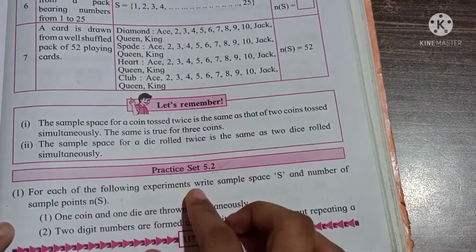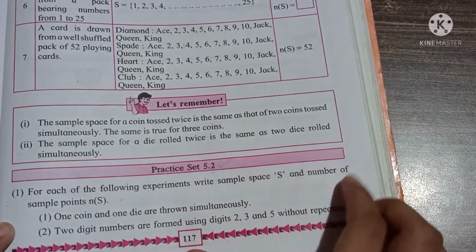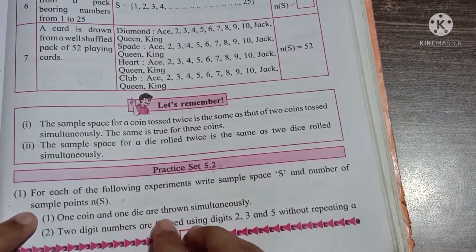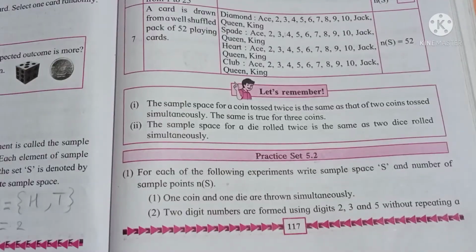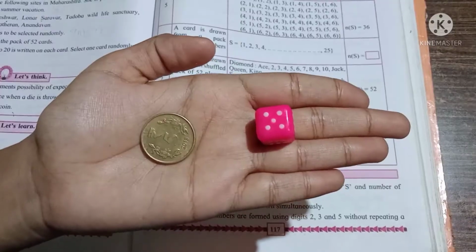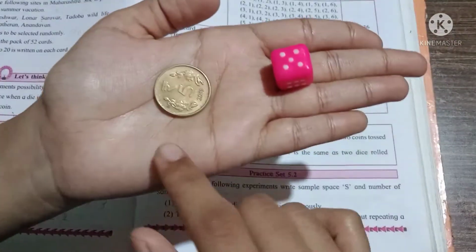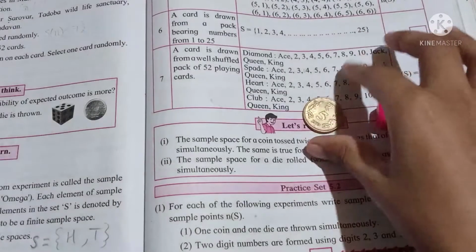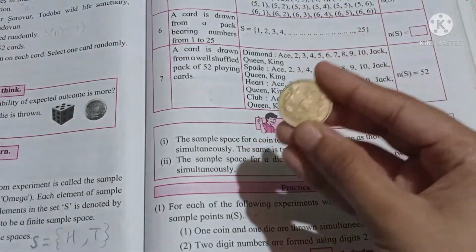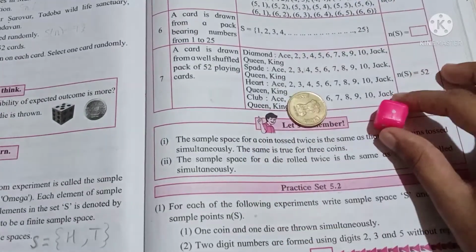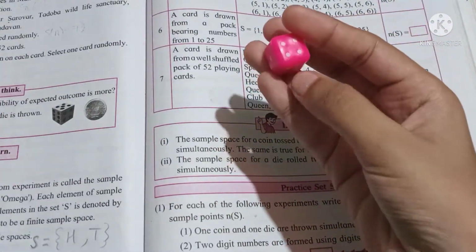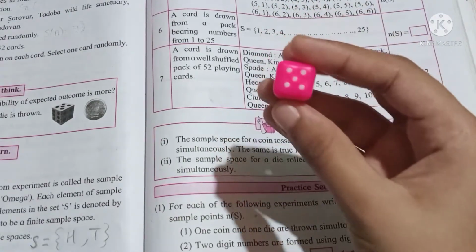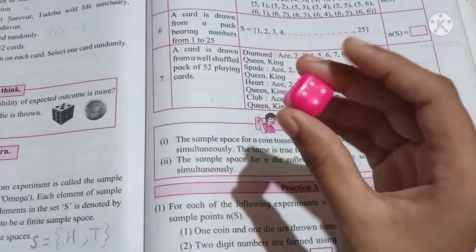For each of the following experiments, write the sample space S and the number of sample points n(S). In the first question, they have said that one coin and one die are thrown simultaneously. Now to understand this, we will take one coin and a die. So in the question, they have asked to make a sample space by throwing a coin and a die. When we throw a coin and a die at the same time, the total number of possibilities in the case of a coin is 2, that is tails or heads. But in the case of a die, the total number of possibilities is 6, because by throwing a die, we get 6 different numbers from 1 to 6.